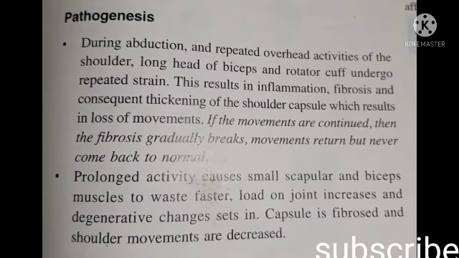Pathogenesis: during abduction and repeated overhead activities of the shoulder, the long head of the biceps and rotator cuff undergo repeated strain. This results in inflammation, fibrosis and consequent thickening of the shoulder capsule, which results in loss of movements. If the movements are continued, then the fibrosis gradually breaks, movements return but never come back to normal.